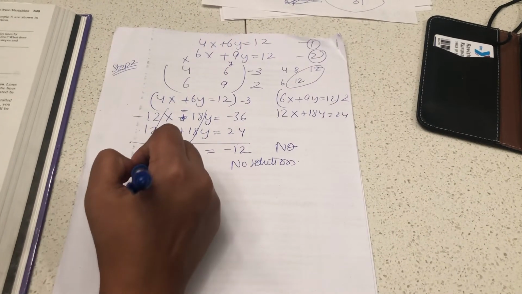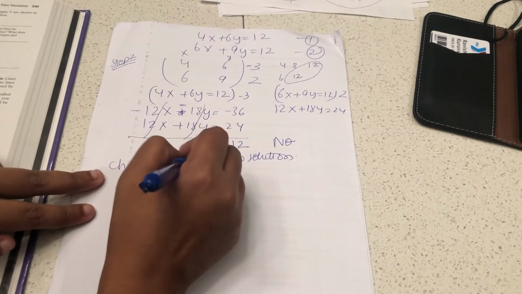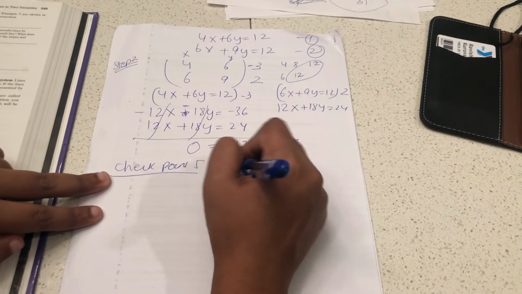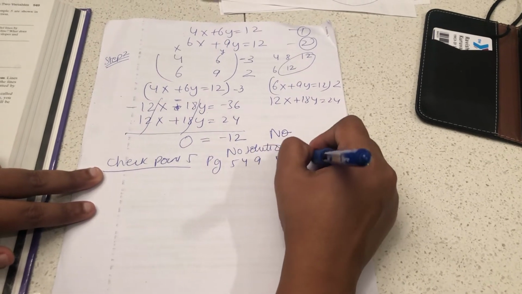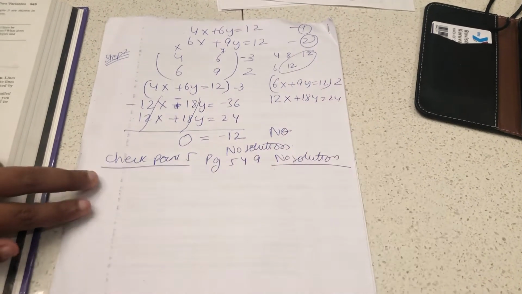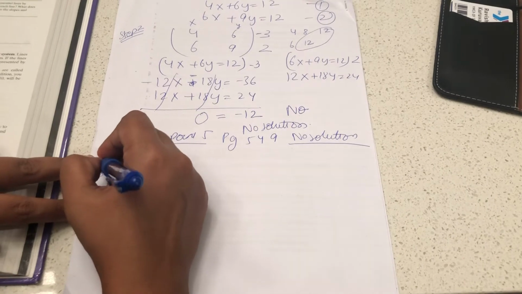After this you're going to do checkpoint 5, page 549, and the solution is no solution. I want you to try this. Okay, let's do one more example.